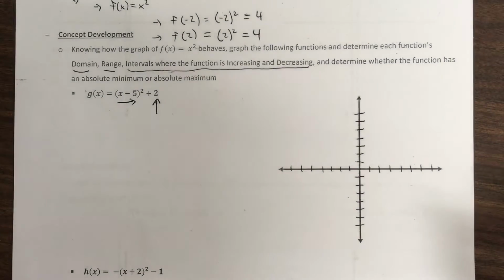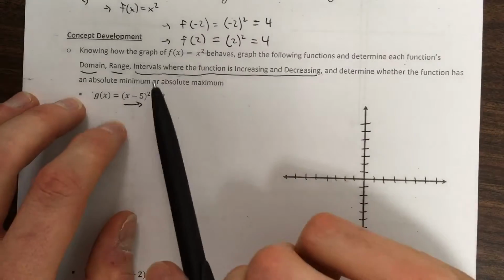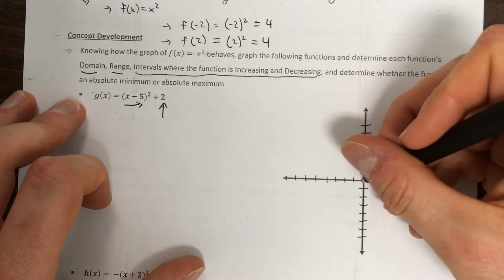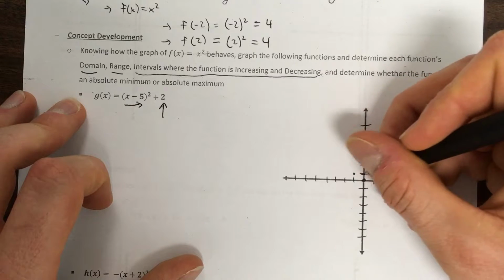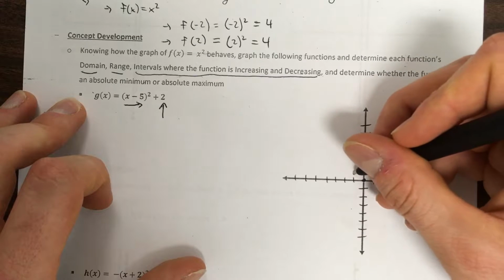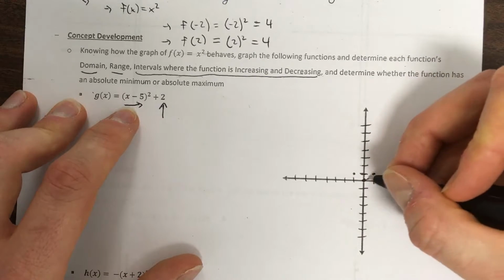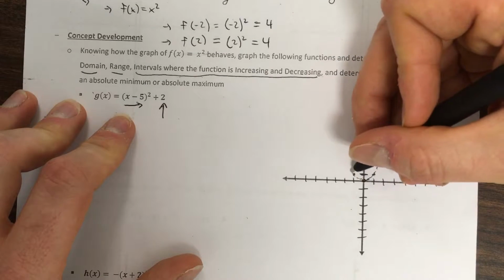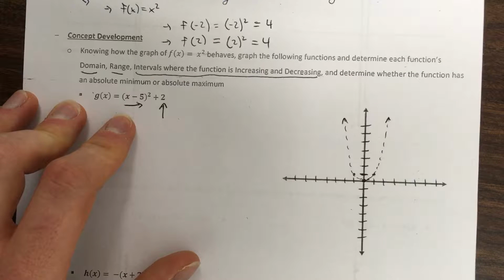Now what we have to do is graph our parent function. Well, what is our parent function? The square tells us our parent function and tells us it's a quadratic. Hopefully you remember from previous classes that a quadratic will pass through 1, 1 because 1 squared is 1, negative 1 squared is 1, and 0 is 0. So this is what our parent function would actually look like for our quadratics.